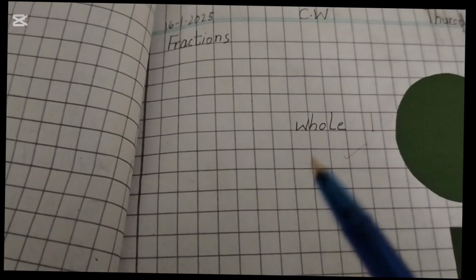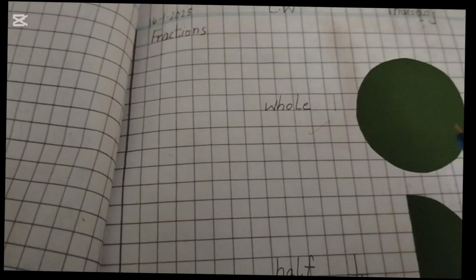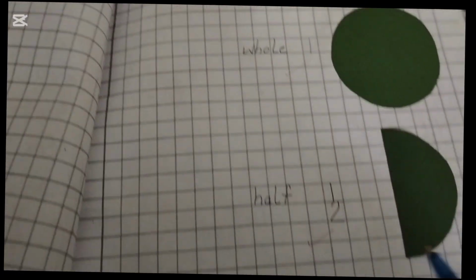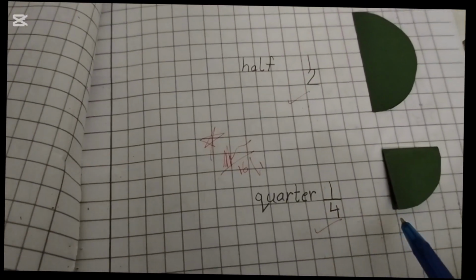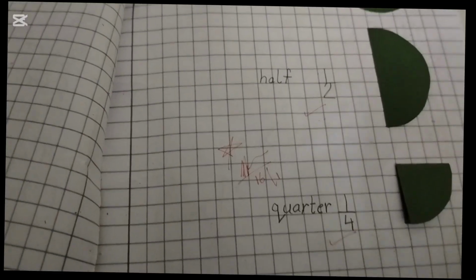So on the next page we see that the basic concept is the fraction. This is a whole. This is a half, 1 by 2. And this is the quarter fraction, meaning 1 by 4 part.